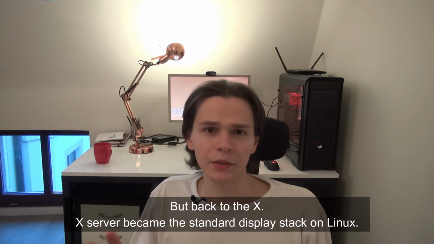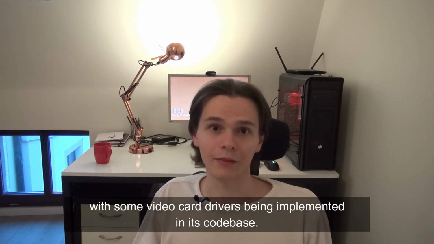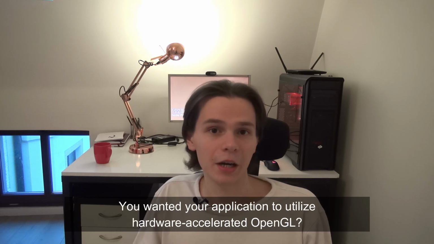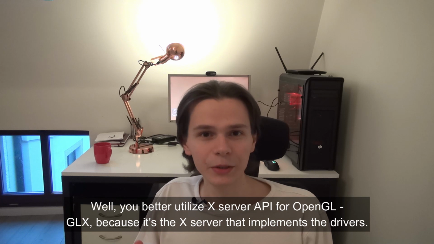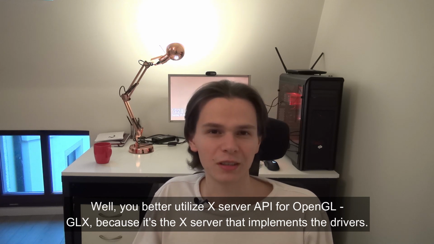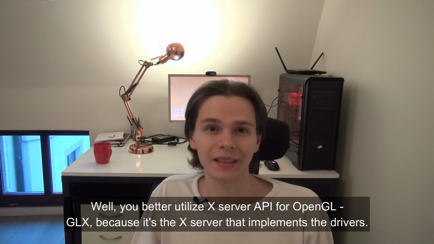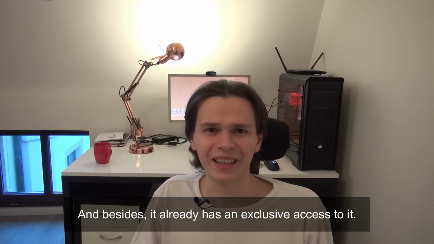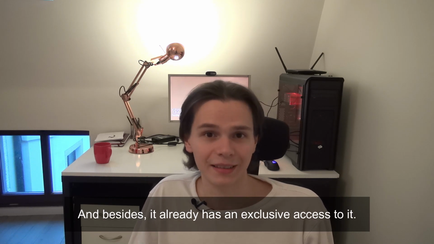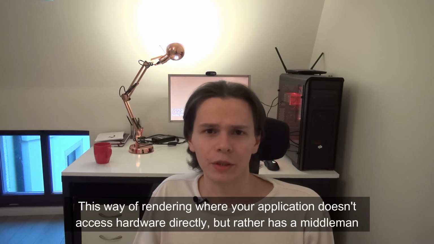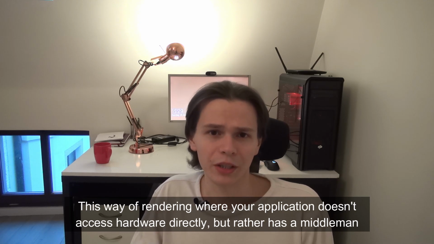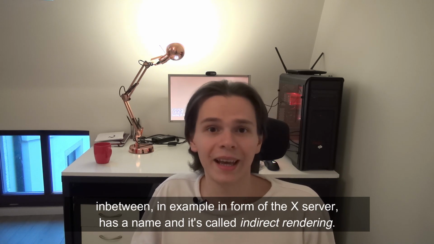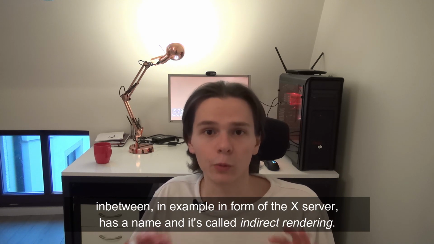The X server became the standard display stack on Linux, with some video card drivers being implemented in its codebase. You wanted your application to utilize hardware-accelerated OpenGL? Well, you better utilize the X server API for OpenGL, GLX, because it's the X server that implements the drivers. It's the X server that knows how to talk to your GPU. And besides, it already has exclusive access to it. This way of rendering, where your application doesn't access hardware directly but rather has a middleman in between, for example in the form of the X server, has a name and it's called indirect rendering.